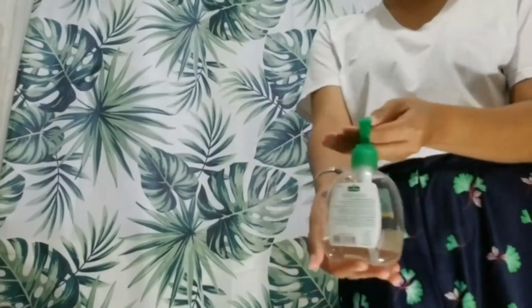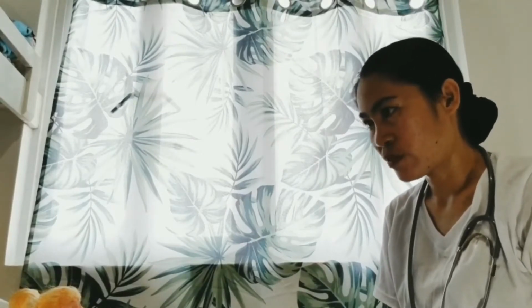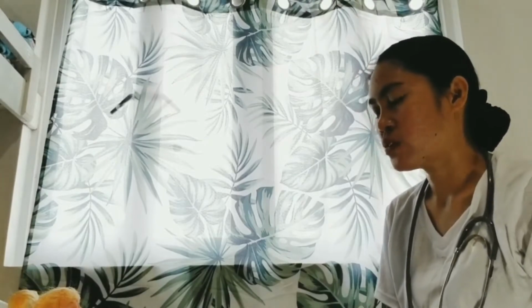The first thing we need to do is hand hygiene. Good morning, I am your student nurse for today, and today I'm going to assess your respiratory system. So now let's go to our physical examination.